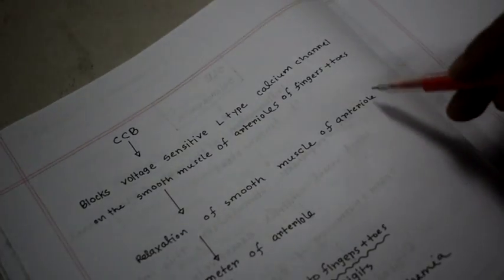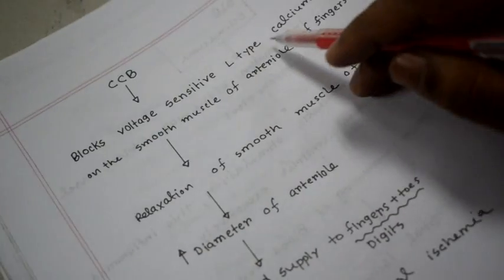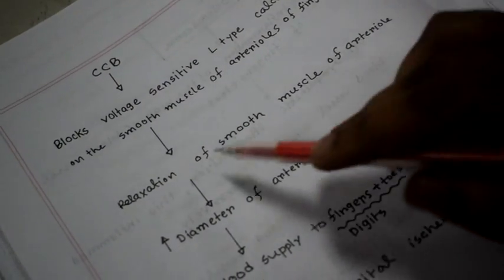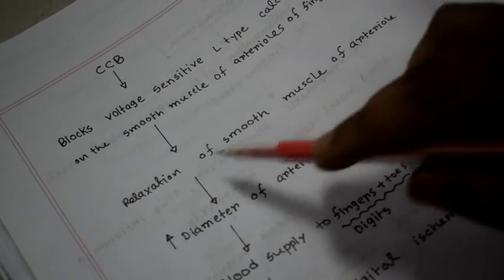So what does a calcium channel blocker do? A calcium channel blocker blocks the L-type calcium channel on the smooth muscle of the arterioles of the fingers and toes. When the calcium channel blocker blocks the calcium channel on the smooth muscle of the arterioles of the fingers and toes, the smooth muscle of the arteriole relaxes.